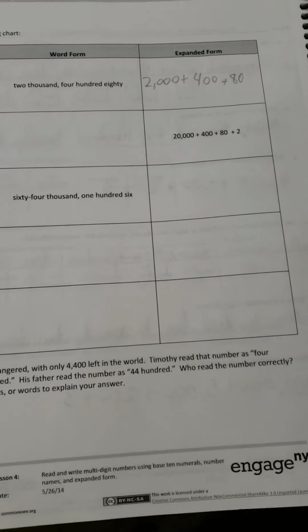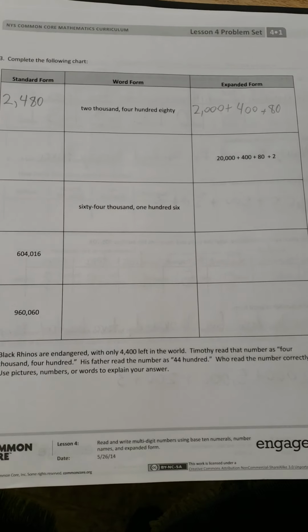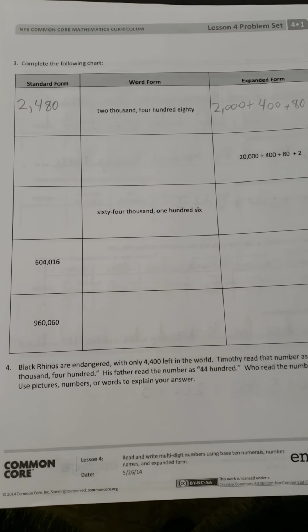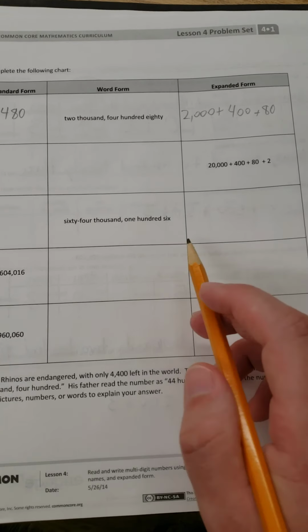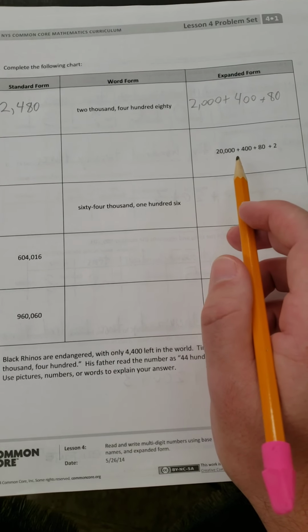Plus 8 in the tens place, that's 80. And then there's nothing in the ones place, so we can just leave that blank. All right, next boxes. We have just the expanded form.